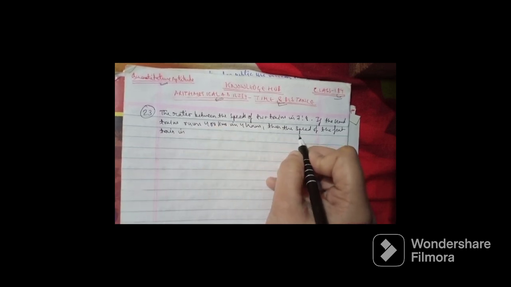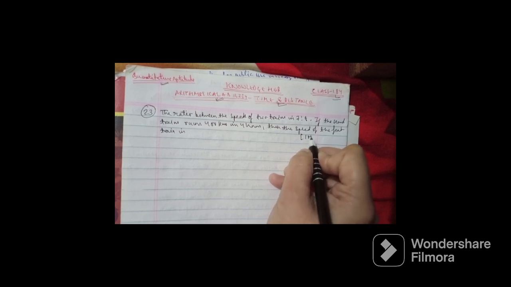That has been asked in the IMT examination paper. The options are 70 km per hour, 75 km per hour, 84 km per hour, 87.5 km per hour. So we go for the solution here.